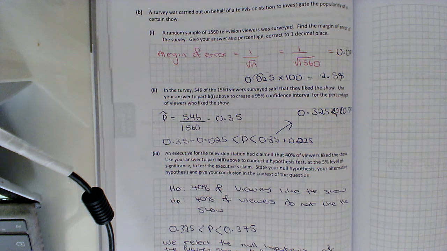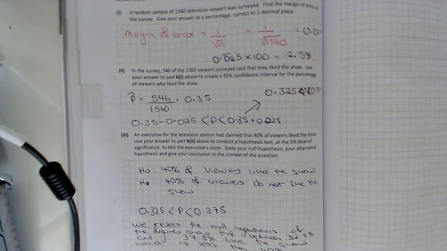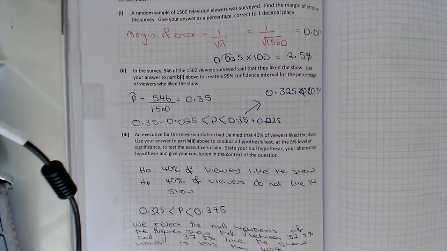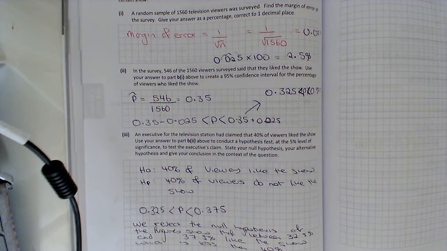Part 3 then, it says an executive for the television station has claimed that 40% of viewers like the show. Use your answer to B part 2 above to conduct a hypothesis test at the 5% level of significance to test the executive's claim. State your null hypothesis, your alternative hypothesis, and give a conclusion in the context of the question. My null hypothesis here is 40% of viewers like the show. My alternative hypothesis is that 40% of viewers do not like the show.